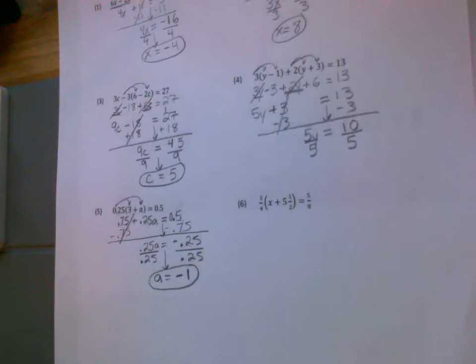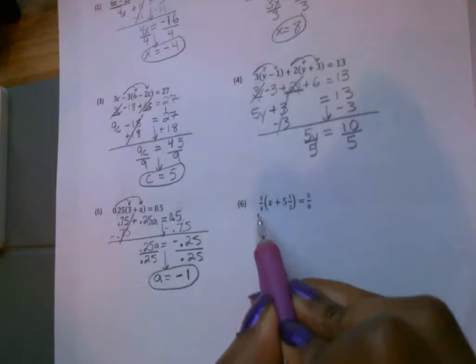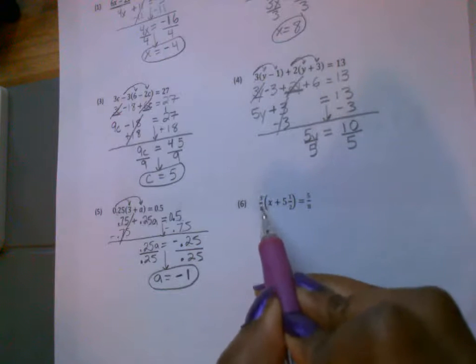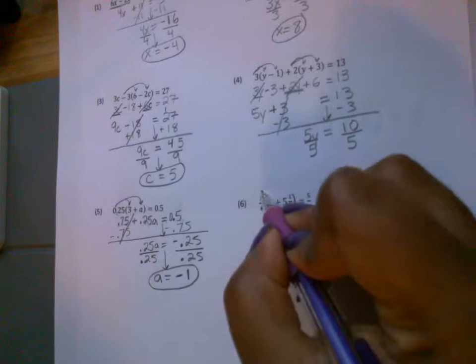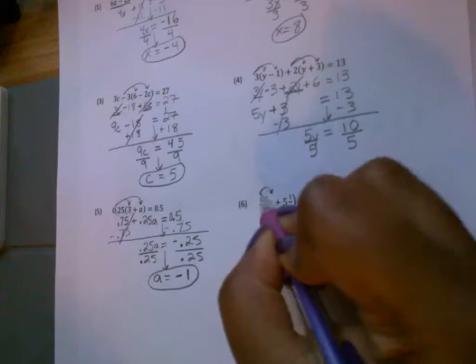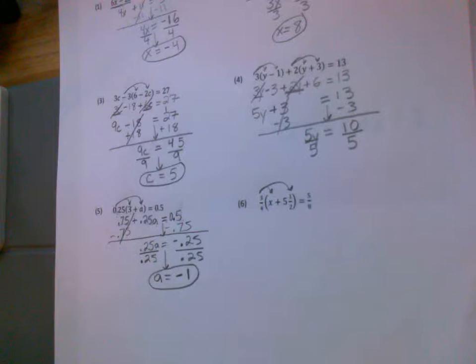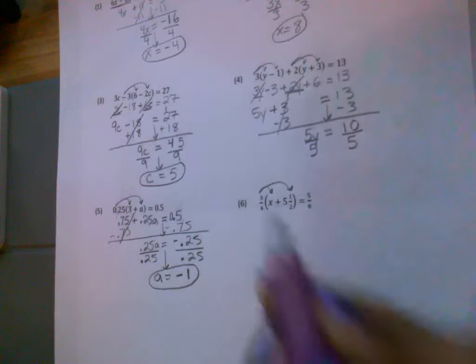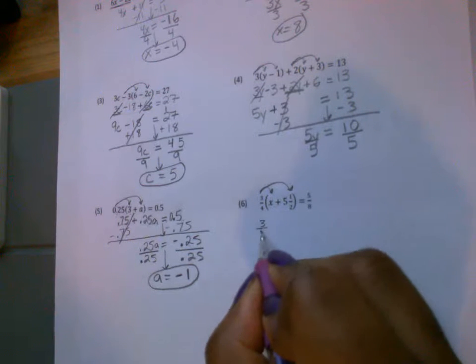Okay. All right, so let's do number 6. Number 6, we're going to do the same thing. This is 3/4. So, and this is distributive property. So we are going to multiply both numbers in the parentheses by 3/4. So we have 3/4 times x, which is 3/4x.